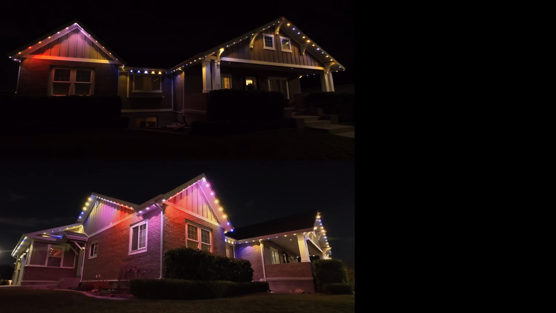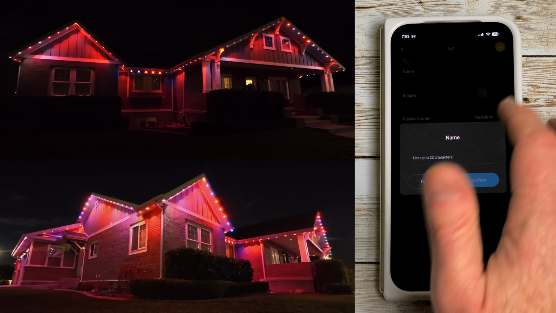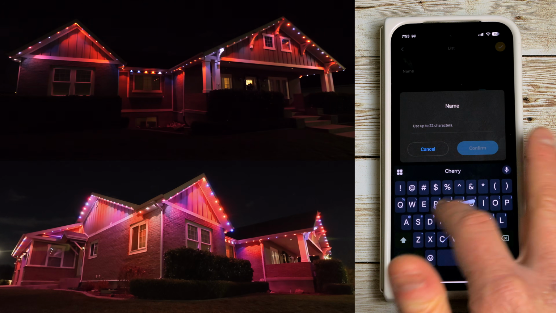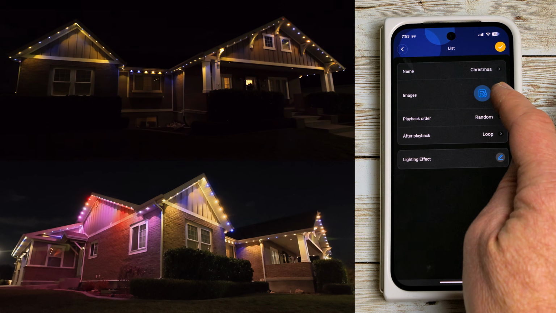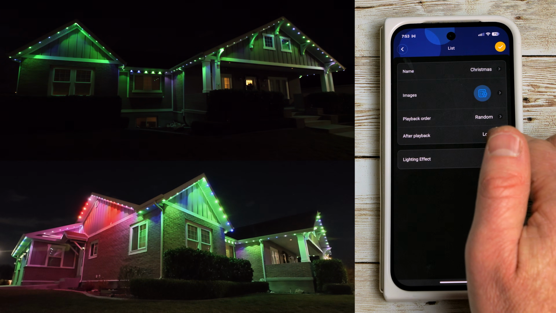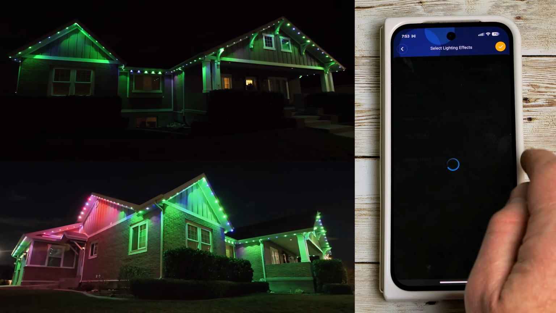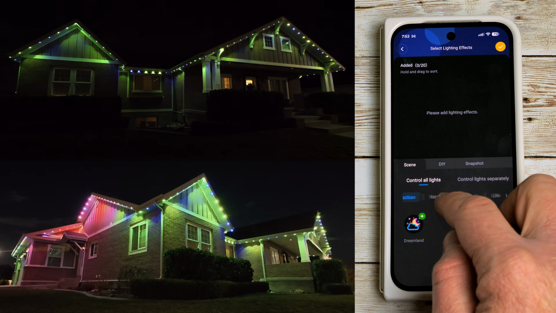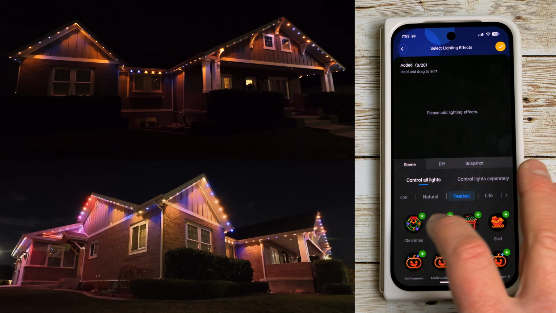But here we have this autoplay, which is really cool. What you can do with autoplay is you can create, let's say, a scene called Christmas. And then you can go through and choose your own image, and you can choose the order it's going to play the scenes and what's happening as it's playing them over and over. What you can do with this is you can choose multiple scenes and have it constantly scroll through them so that it's not just one scene all night.